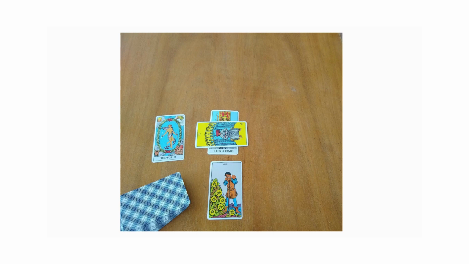It is about completion, fulfillment, triumph, reward, and accomplishment. So, in the context of a reading about a new business idea, and with this card falling in the past position, I would interpret it as indicating that the querent has a track record of success. So in the past, they have seen success in business.